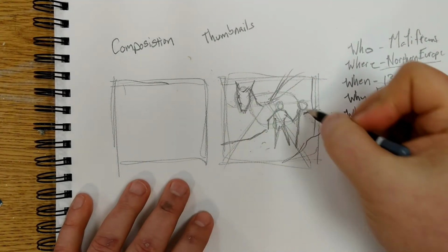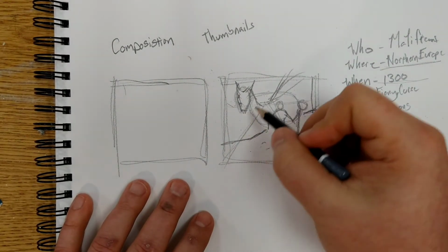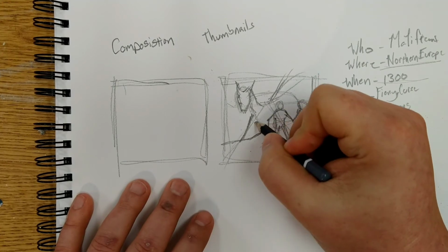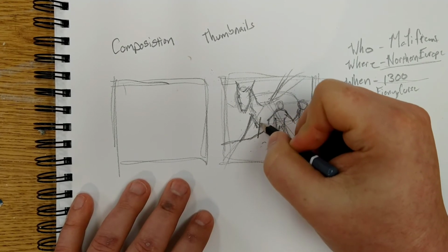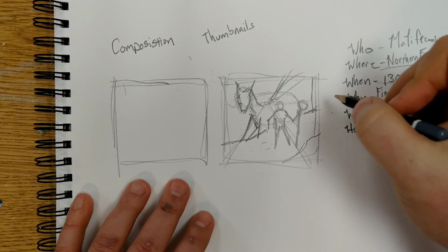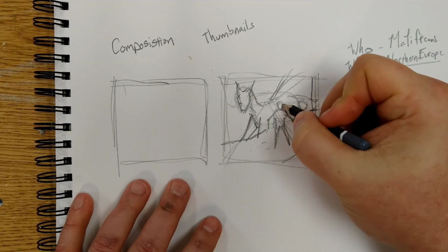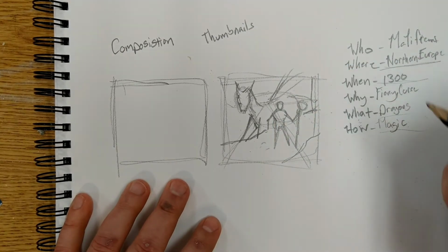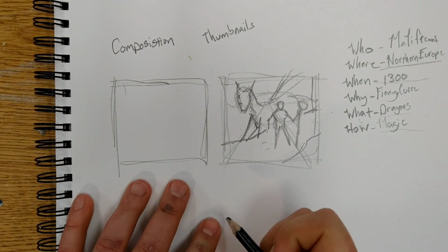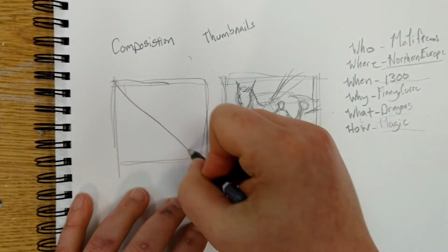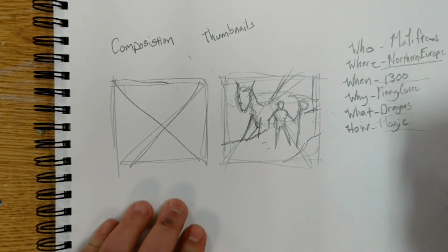You know, is the space all taken up? Notice that one area is not being taken up more than another. And that's called balance. You know, his tail is coming back here like that. But that looks like a pretty good composition to me. And then I do a couple of them. Maybe I want to do like an X type composition.